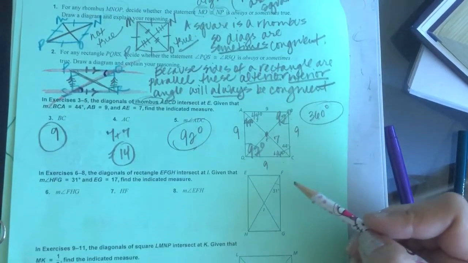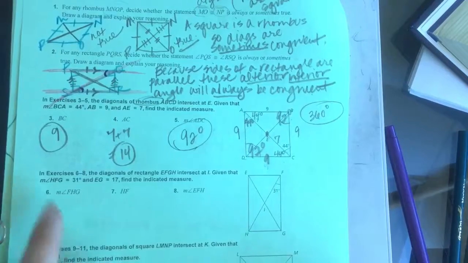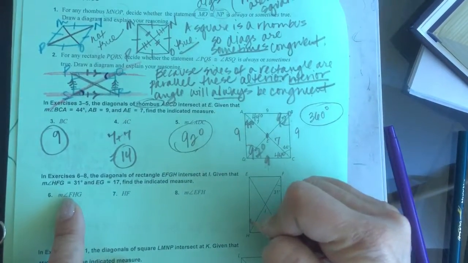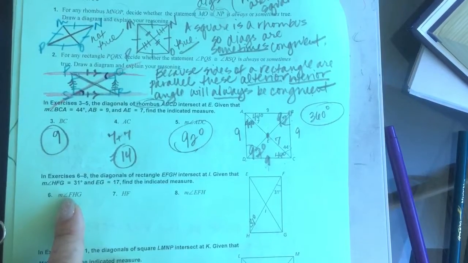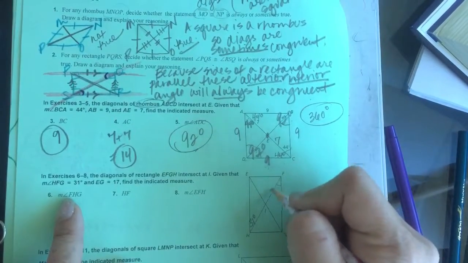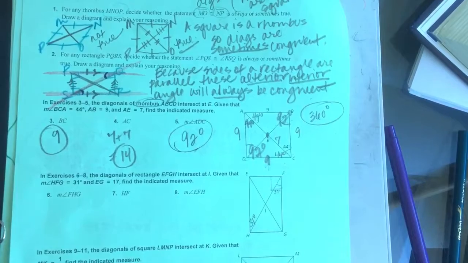Given that, let's see. There's a measure they don't have drawn on here. I'm going to move my 9. It's just too close to that drawing. So they said HFG is 31. And it's a rectangle. What do the measures of every corner in a rectangle add to? 90. Let me see what these other sides are, just in case we need them.